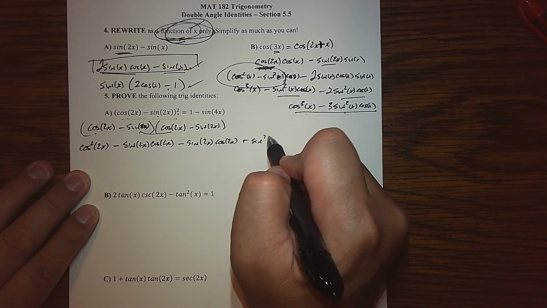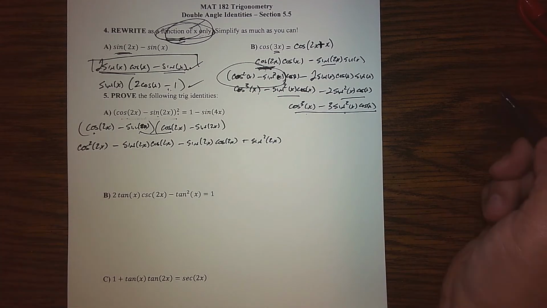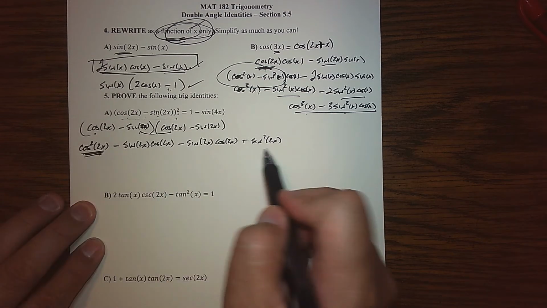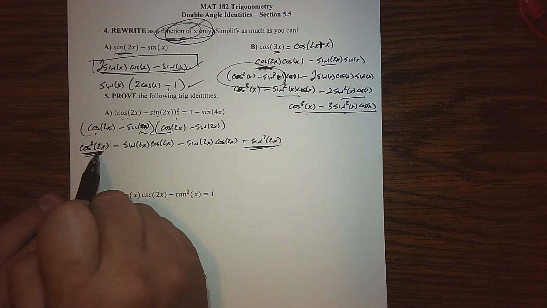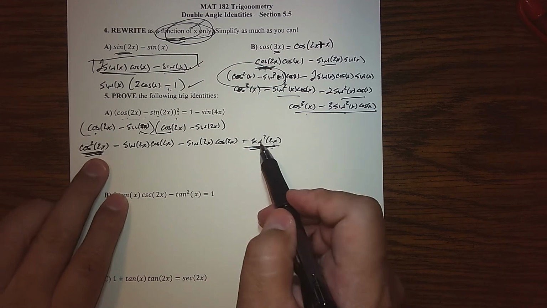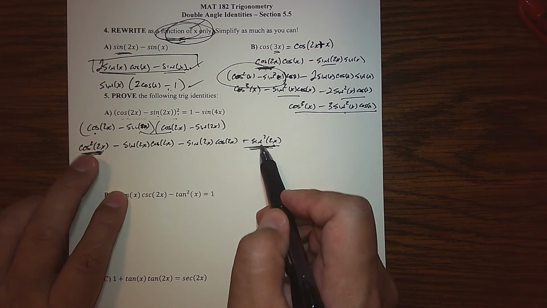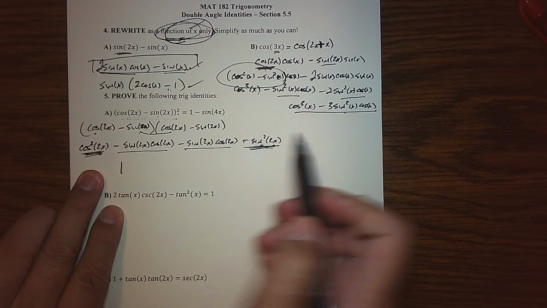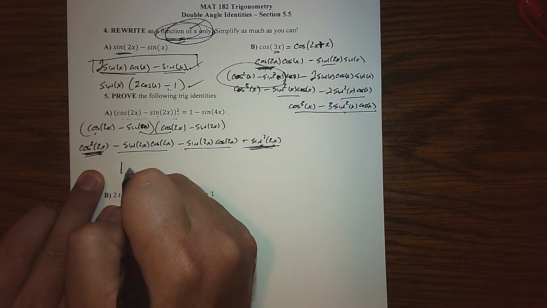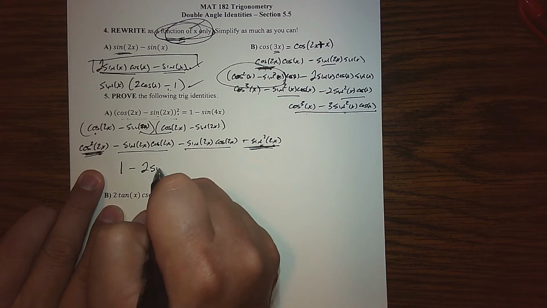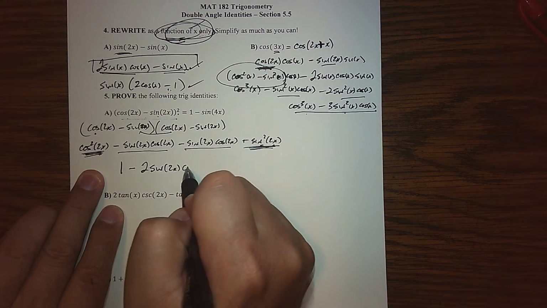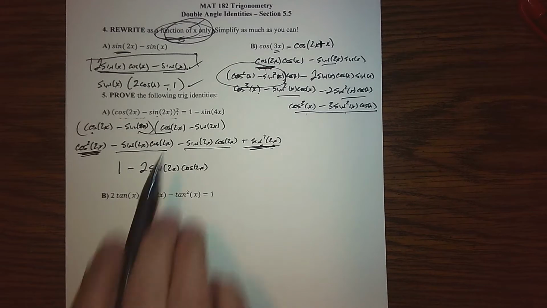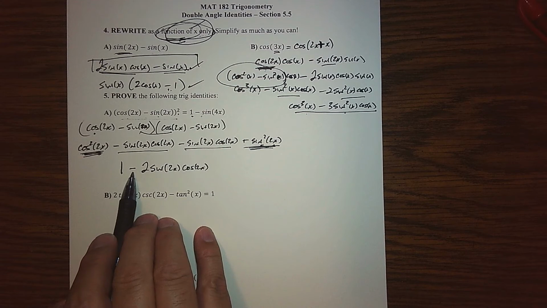And so if we clean this up, cosine squared plus sine squared, it doesn't matter what the angle is, but we know that cosine squared plus sine squared is equal to 1. And then we have a negative sine 2x cosine 2x and another negative sine 2x cosine 2x. So we have minus 2 sine 2x cosine 2x. So far so good, right? We at least have the 1 minus.